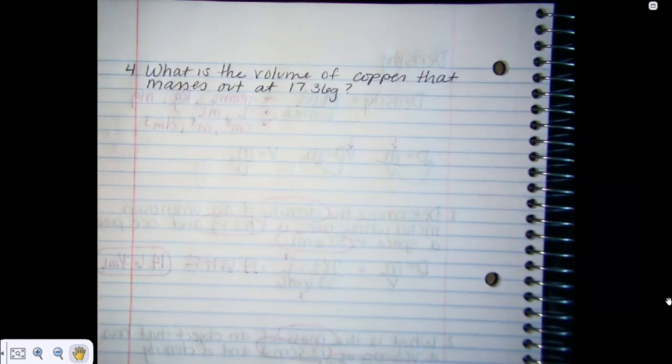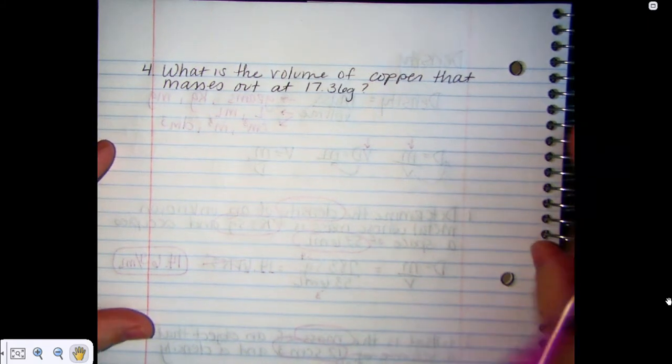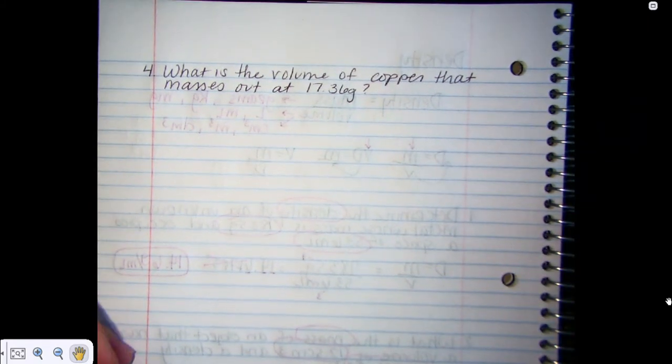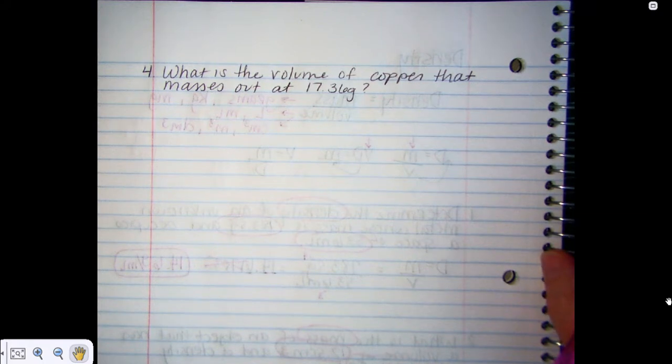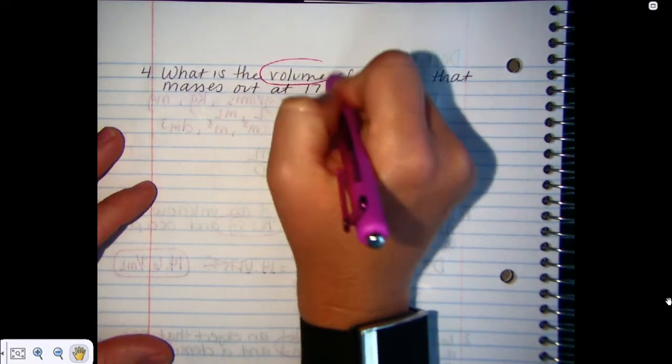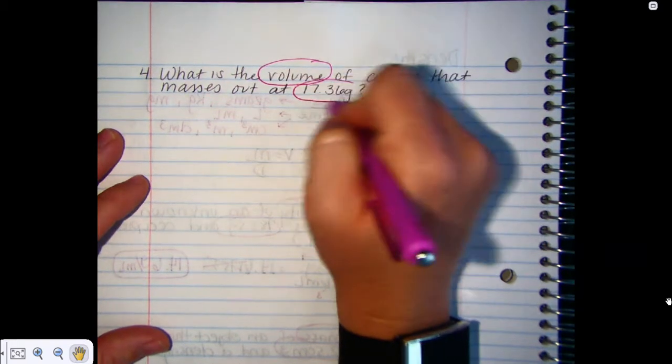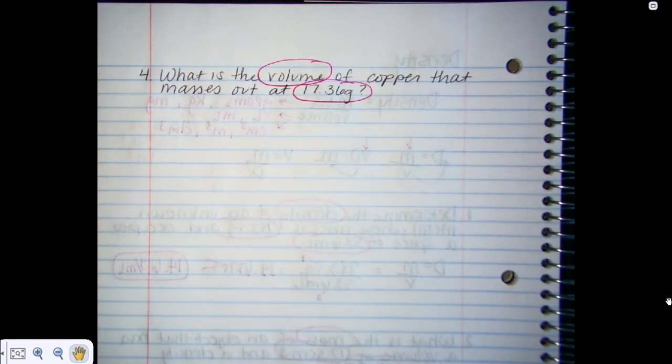So let's look at our last one. So our last one is no more challenging than the first 3, but it just seems like something is missing. In examples 1, 2, and 3, you were given 2 numerical values in the problem. Well, as you see in question 4 here, I've only given you 1 numerical value. What is the volume of the copper that masses out at 17.36 grams? Well, I know I can use the density formula to find volume, provided that I have both mass and density, but density is not given.